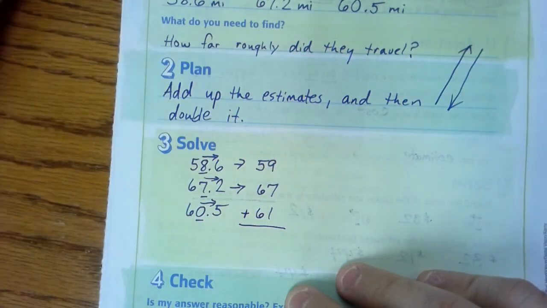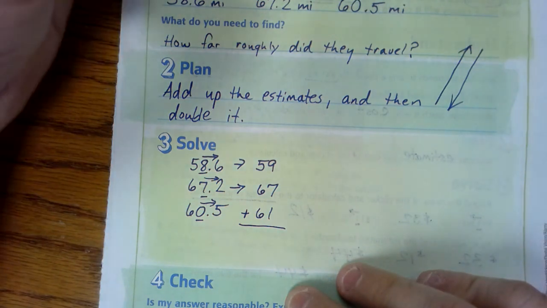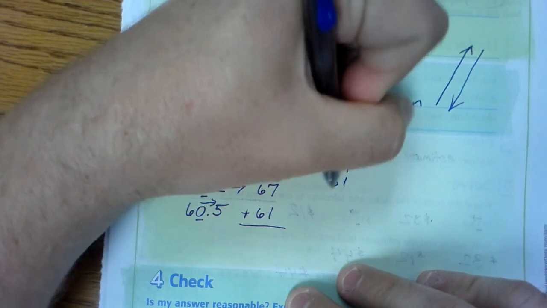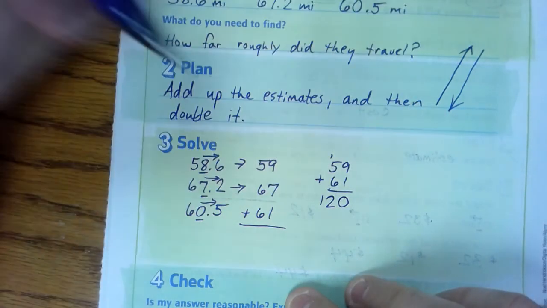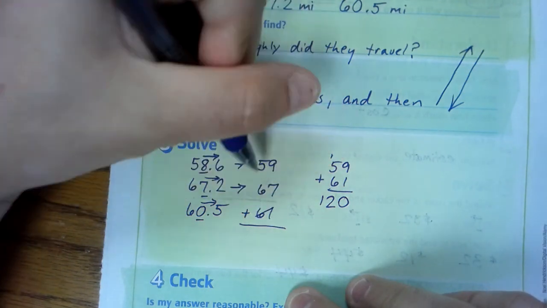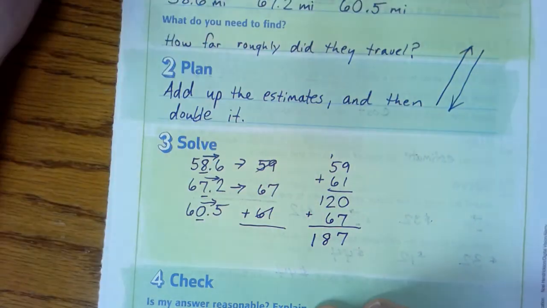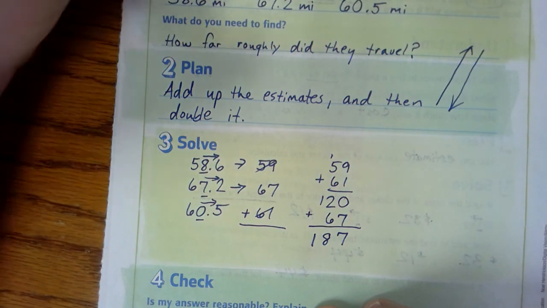And we can add all of these ourselves. Let's add 59 and 61 together, and we get 120. So we added that one and that one. And then we have 67. So we get 7, 8, and 1. That's 187.